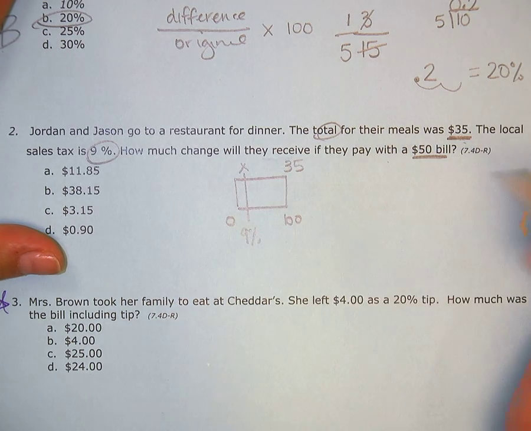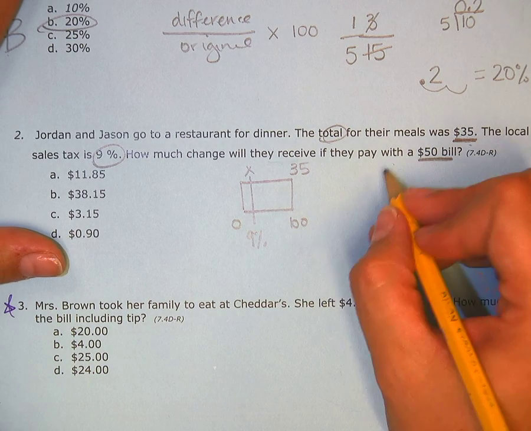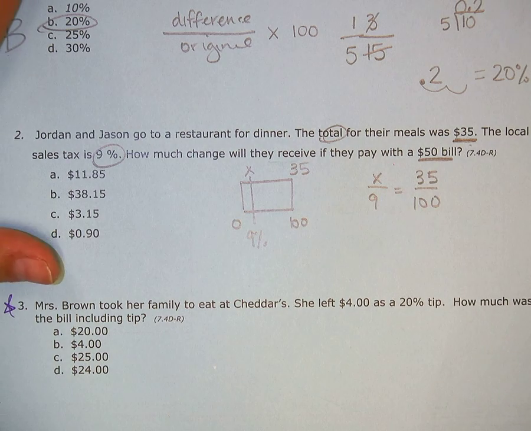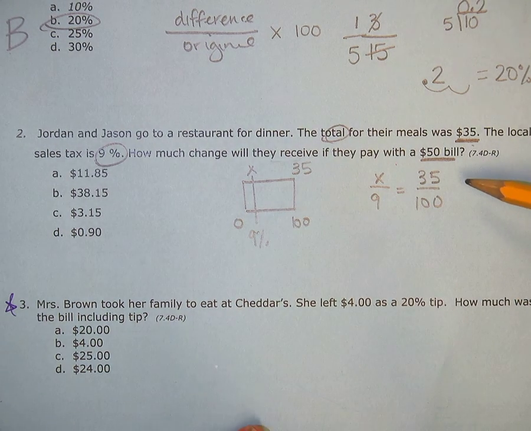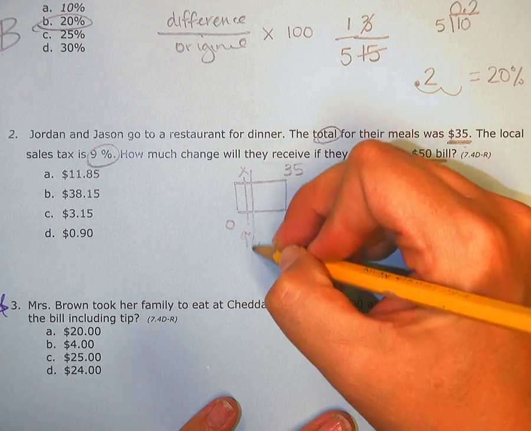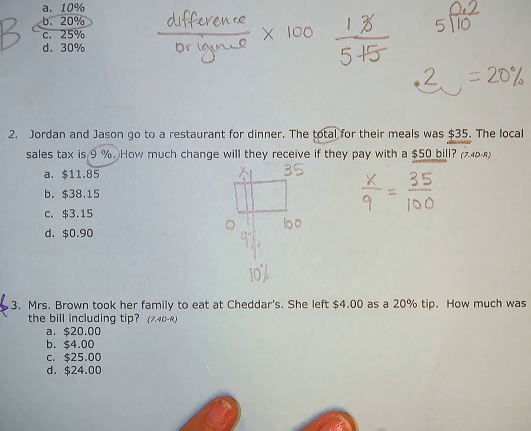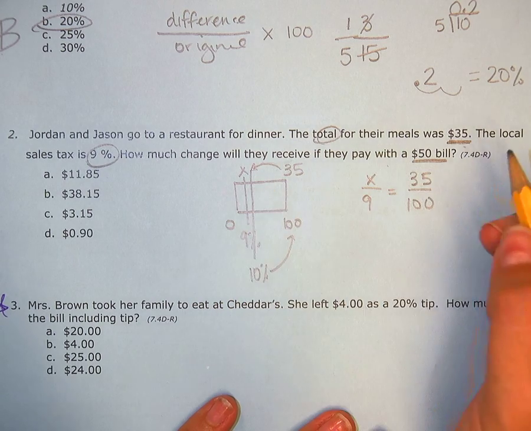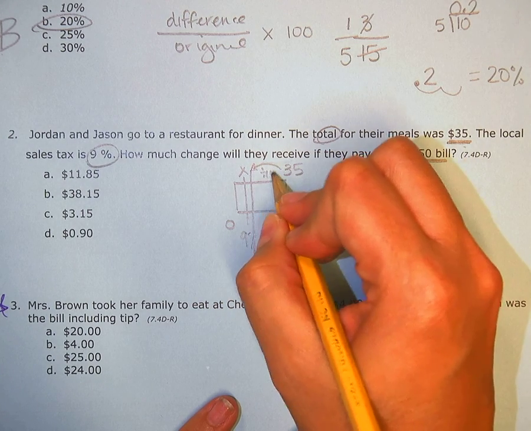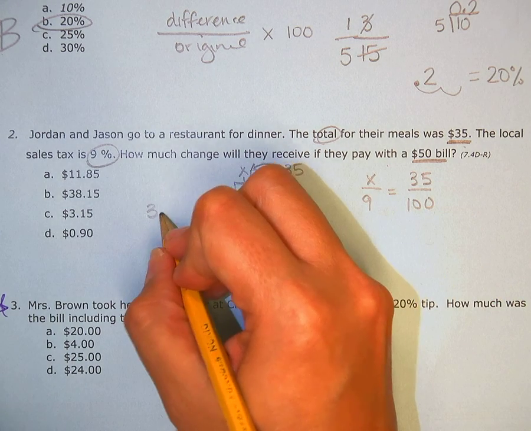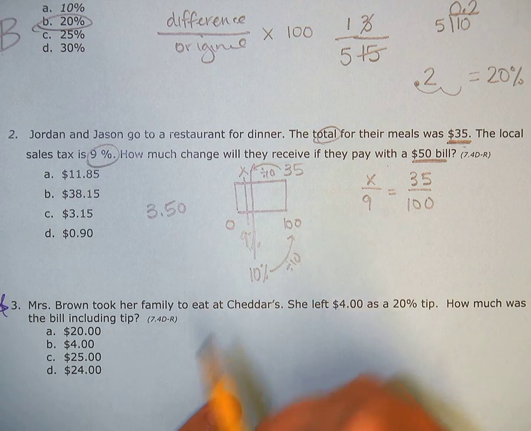What this does is it just helps me set up my proportion. Do I want to keep it that way? Sure. X over 9 equals 35 over 100. You can simplify, but here, guess what I'm going to do? I am instead going to find what 10% is. Why? Because I can, and because I have multiple choices to choose from. And so 10 to 100 is multiplying by 10, but I am going to need to go backwards, so I'm dividing by 10. Everybody see where that goes? Divide by 10 here, divide by 10 there. My 10% is $3.50. Now again, that is a rounded answer because I'm finding 10%.